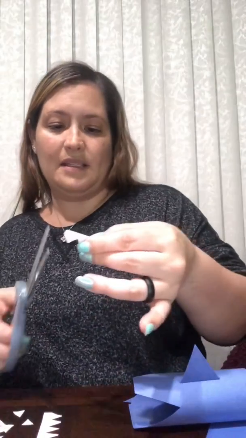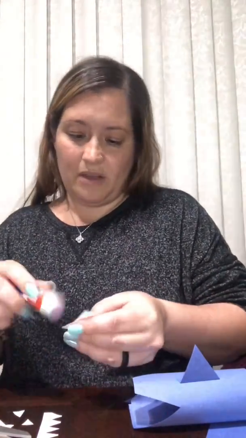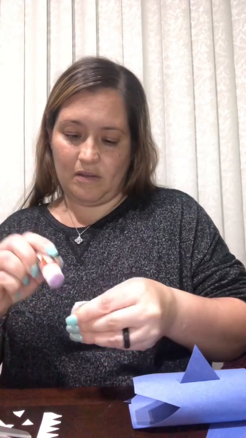I don't need that last piece. And I'm going to put a little bit of glue here on the top of the teeth, kind of like dentures. And I'm going to stick it on up in the shark's mouth like so, and there's his teeth. Just gave the shark some teeth.